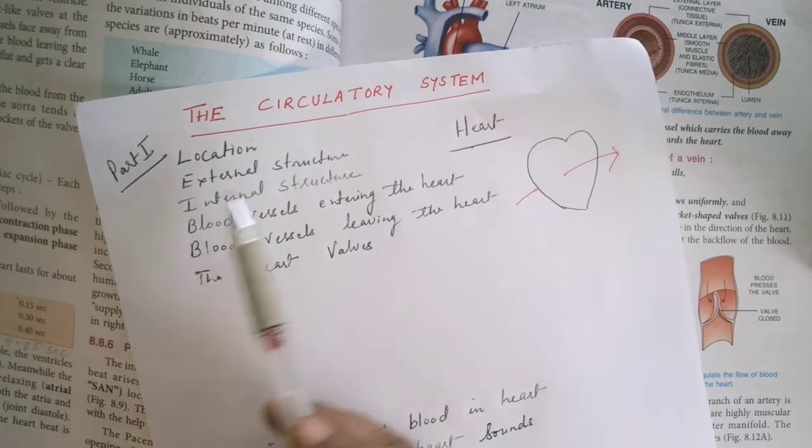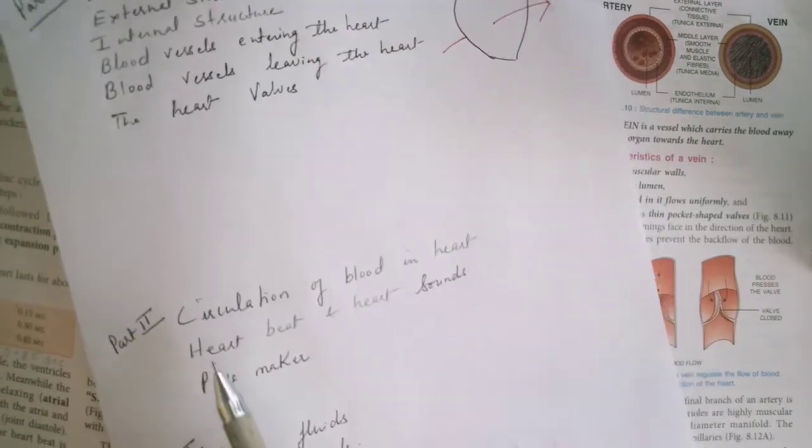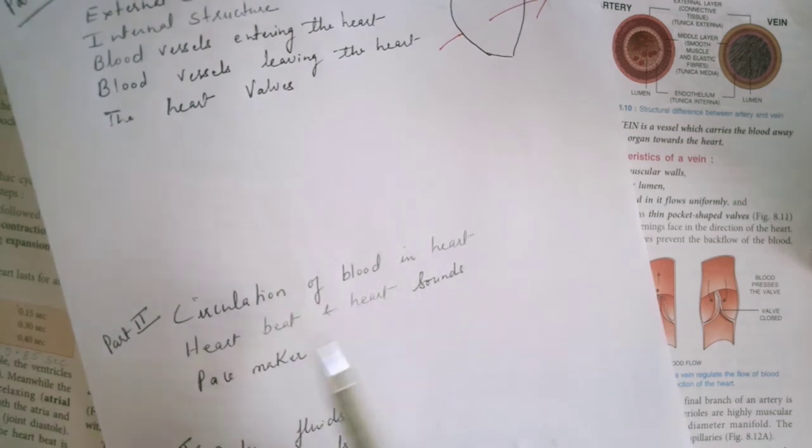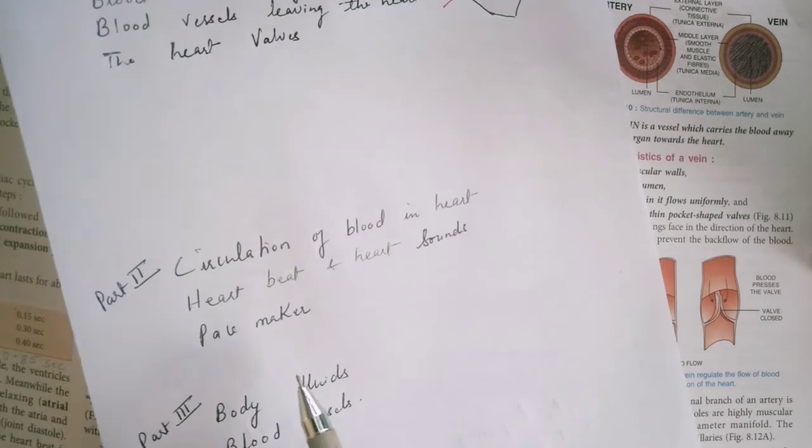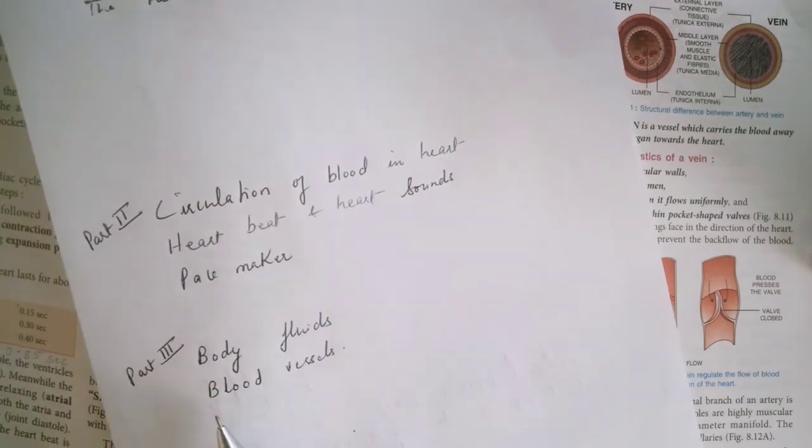This was part 1 of the circulatory system. In the next video, I will be discussing circulation of blood in the heart, heartbeat, heart sounds, and pacemaker. And finally, in the third video, I will be discussing the body fluids and blood vessels.